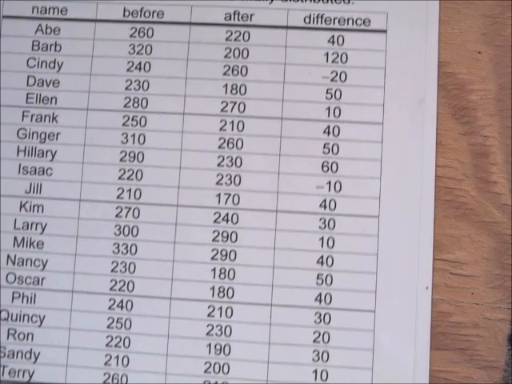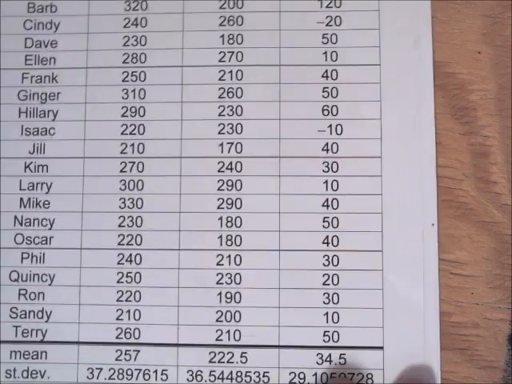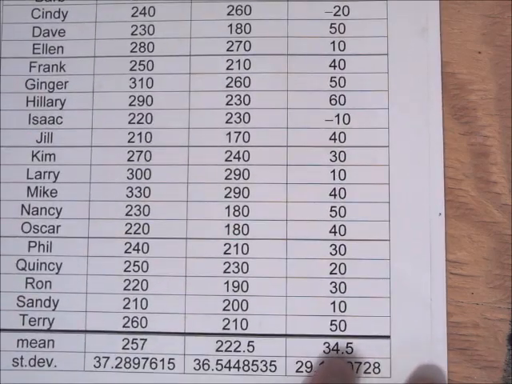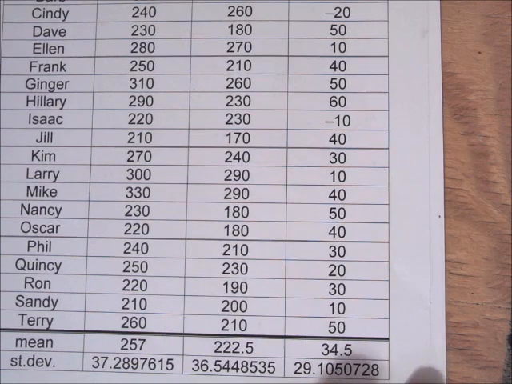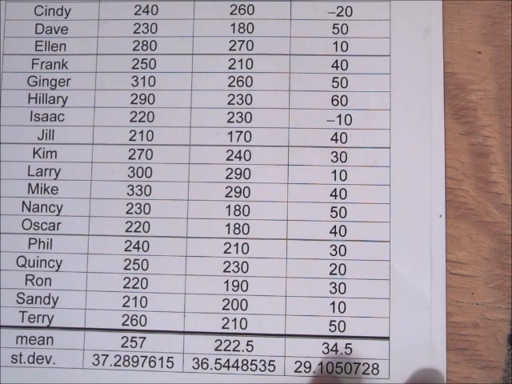So the mean difference was 34.5 milligrams per deciliter. So on the average, the cholesterol level went down 34.5 milligrams per deciliter, and the standard deviation was 29.1 something.